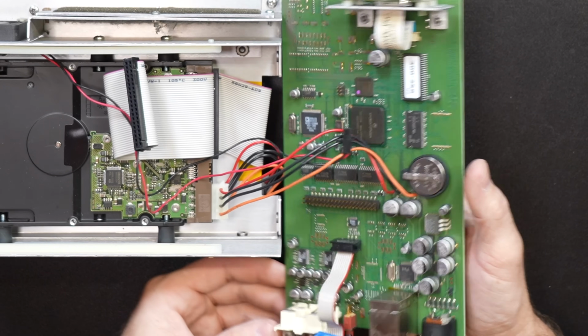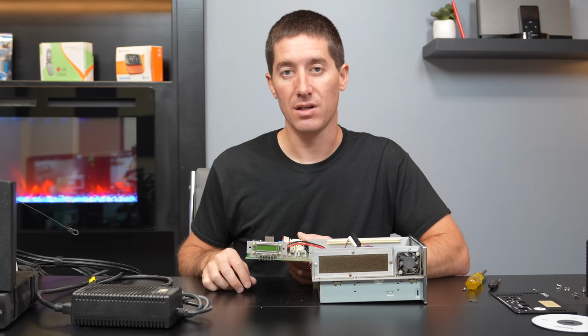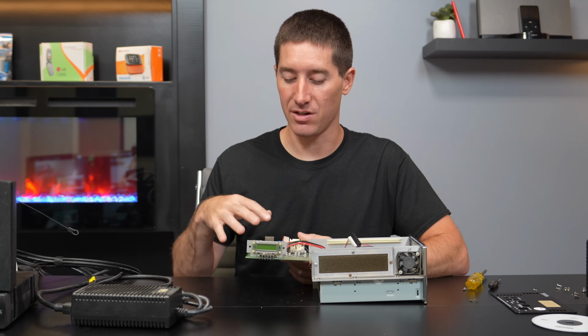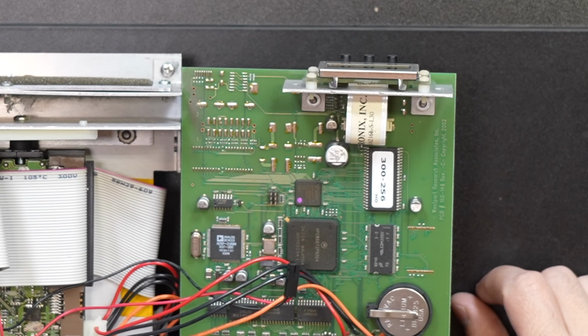We should try to boot this on some custom OS, but there's no video out, so what am I gonna do with that? Really, the last thing on this board that I assume is like a critical part of the Muzak DRM is this chip that has a sticker over it that just says 300-256HO.